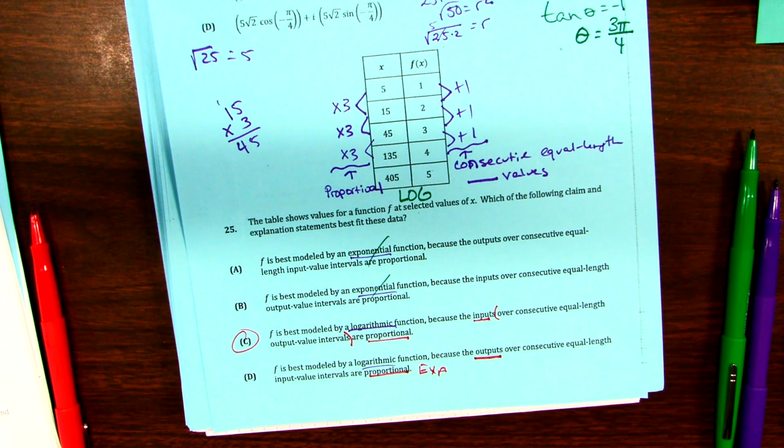Now, when you write it for the FRQ, you don't have to write it weird like this. All your grader cares about is that you reference inputs and outputs. You have to reference both. You can say X values and Y values, inputs, outputs, and you use the word proportional with either input or output, depending on which type it is, and that consecutive equal length input or output. That guarantees you a point on the FRQ. Easy to kind of guess, or not guess, but find in a multiple choice.